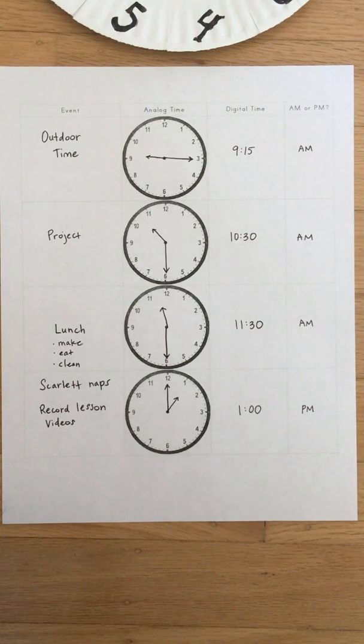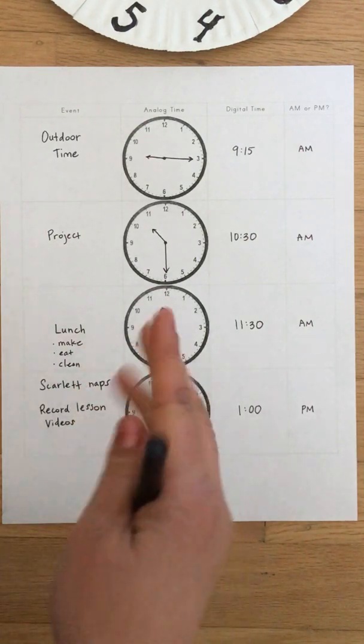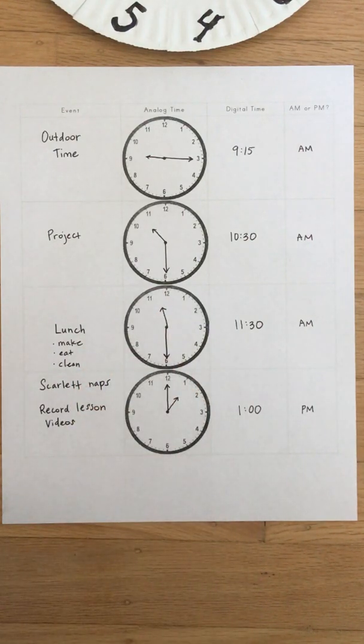So your task is to write your daily schedule in order from beginning to end. I only went up to 1 o'clock. Keep on going all the way until you are in bed.